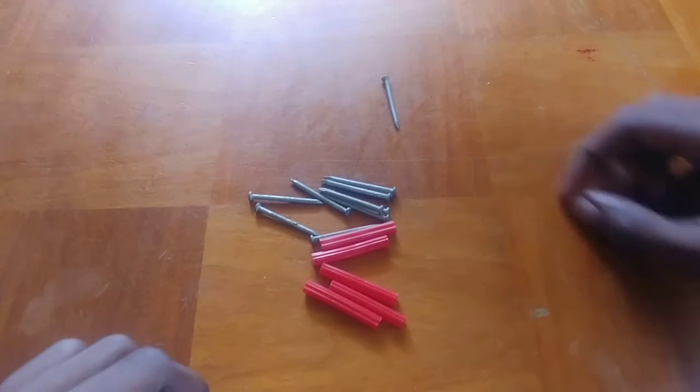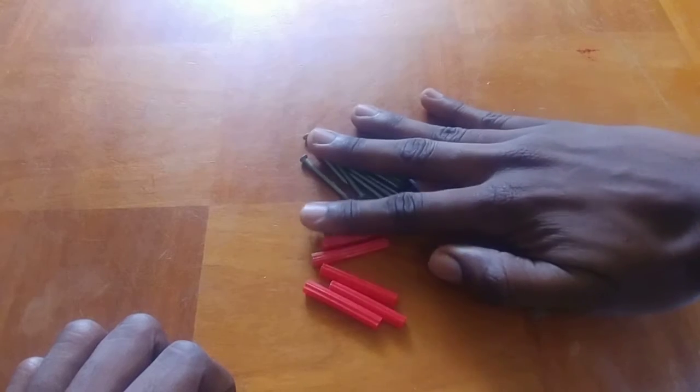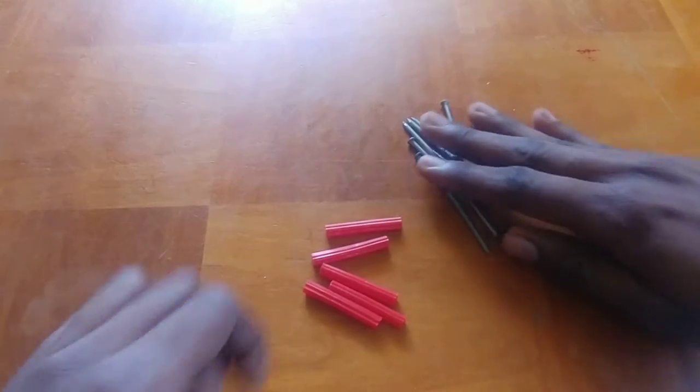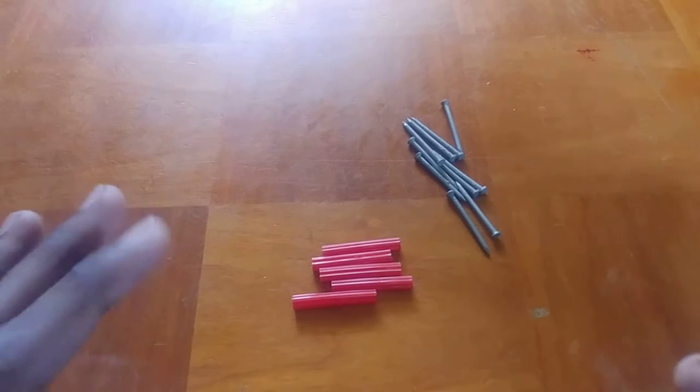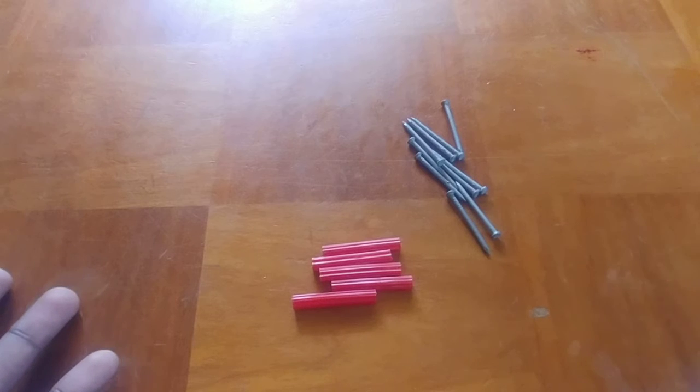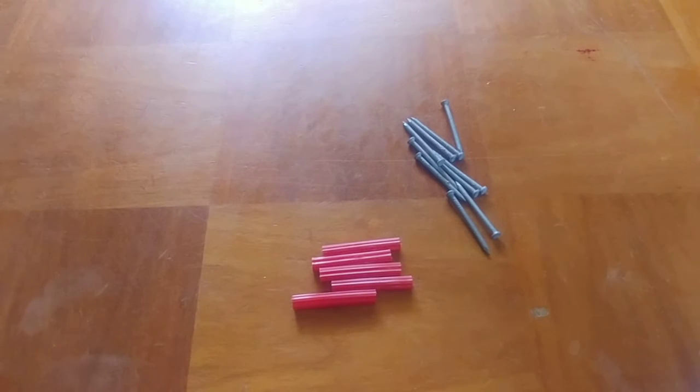Okay, so what I have with me is some nails and some plugs. Now, what I am going to do is take these nails and plugs and put them in groups so that I can package them.